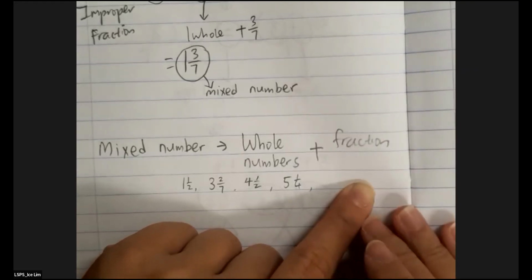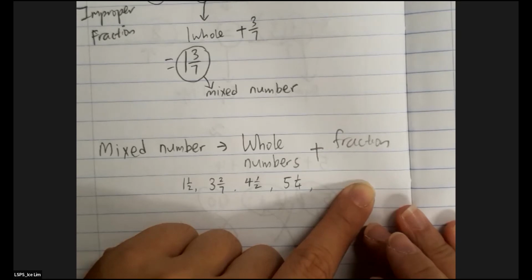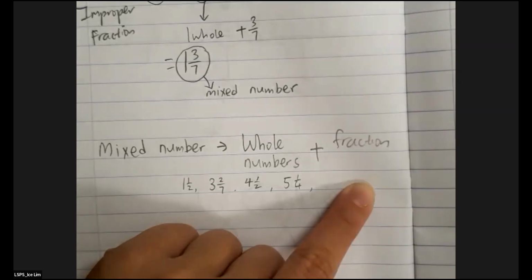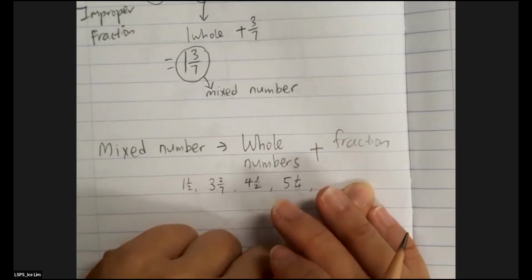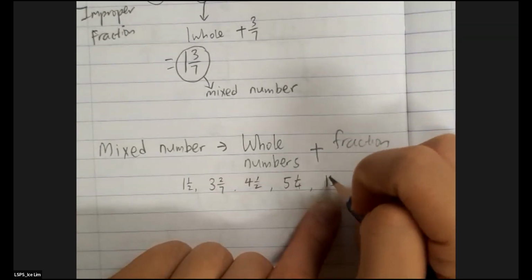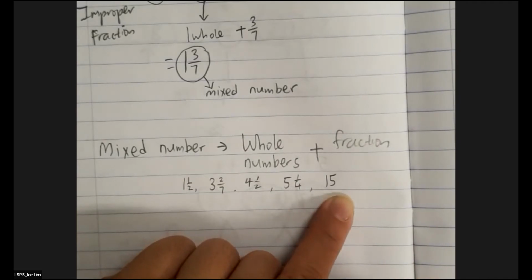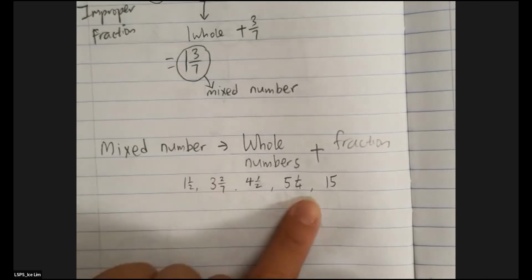Any number. Give me any number from 1 to 20. Sorry? 15. Okay. Well, how? Give me a fraction. Any fraction. I have many halves already. Can you give me something other than half?